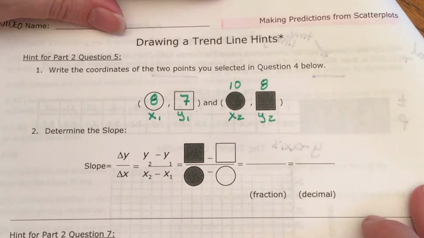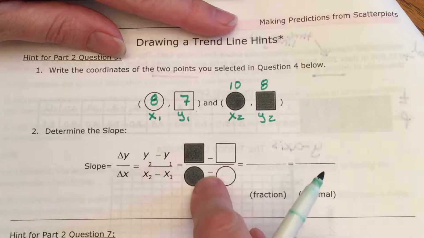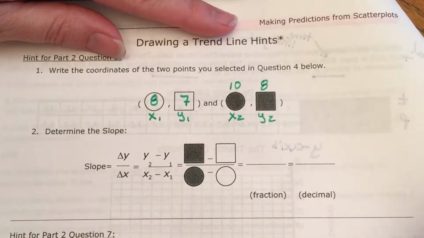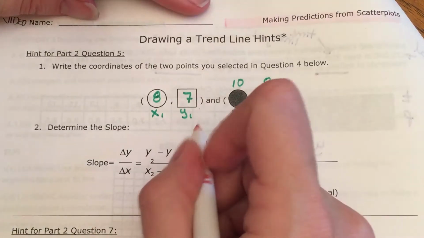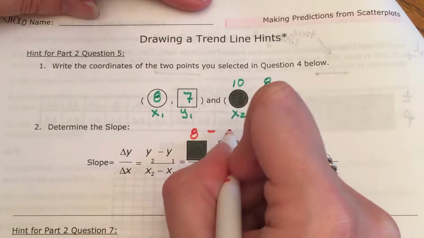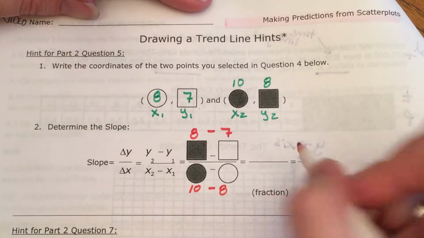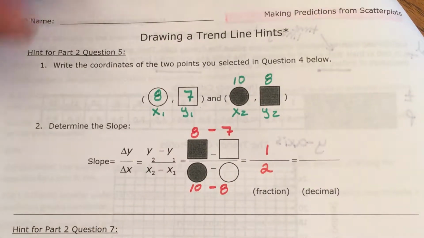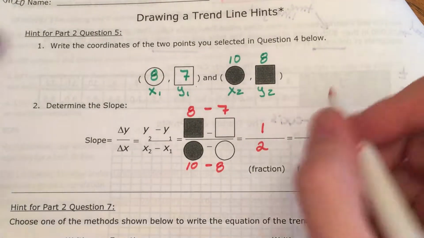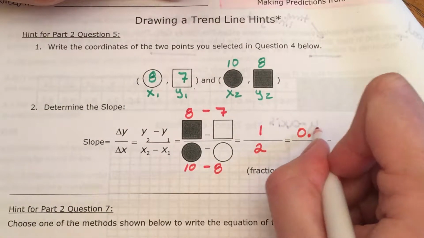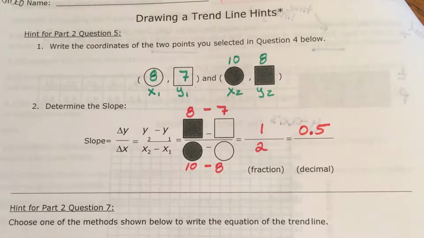And they're asking us to do the same thing that we did just a moment ago, only they're giving us the nice shapes to help us process through it, and that's great. Just like we did, 8 minus 7, 10 minus 8, and we got 1/2. So written as a decimal, what's half of $1? Yeah, you know, 50 cents. 0.5 or 0.50, that's fine.